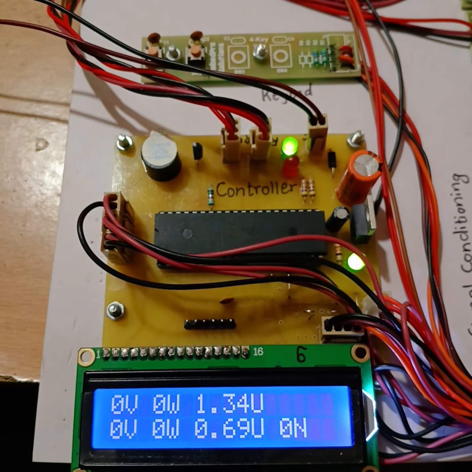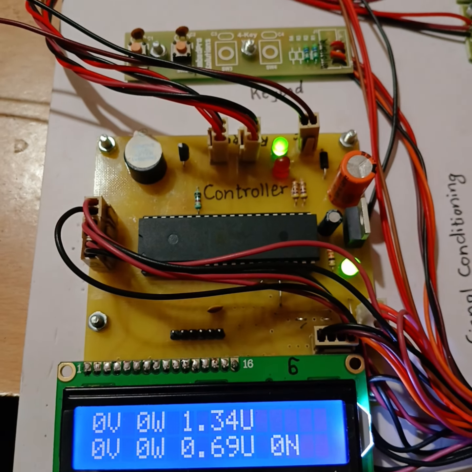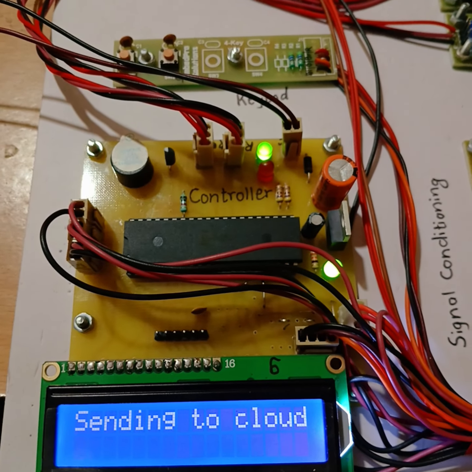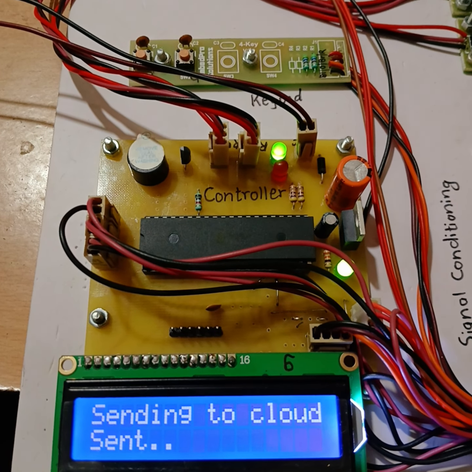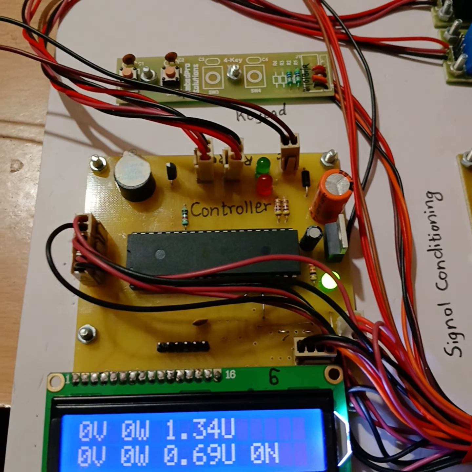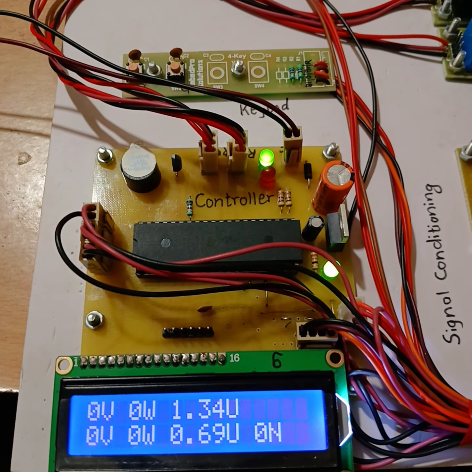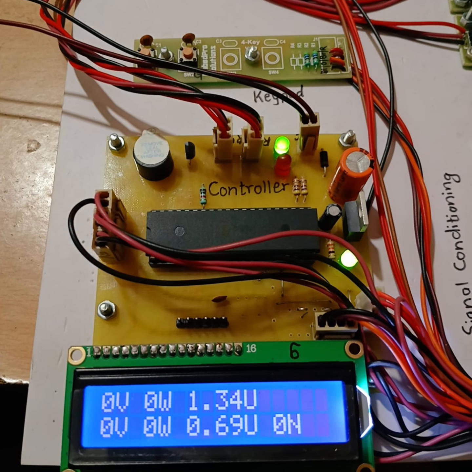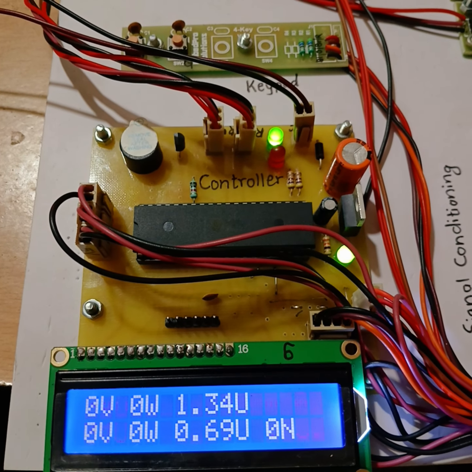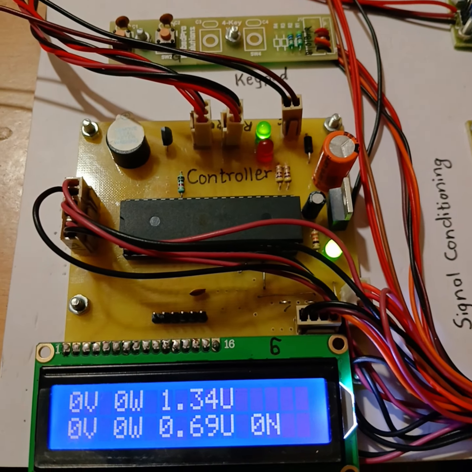So the concept of net meter is there are two meters, that means two measurements that are taken from the load side and the grid side. This is actually used in solar inverters. Whenever units are consumed by the loads, we get the bill according to the units.